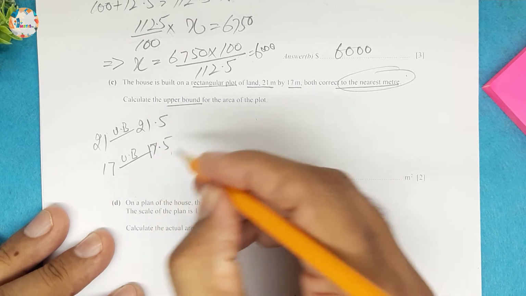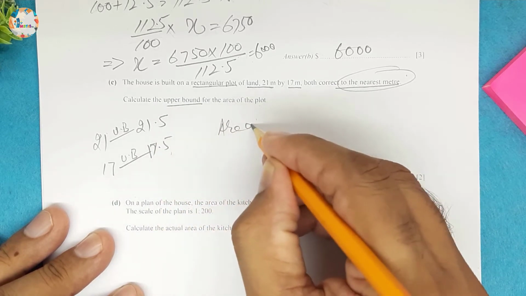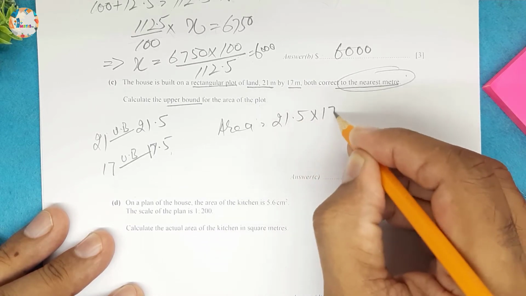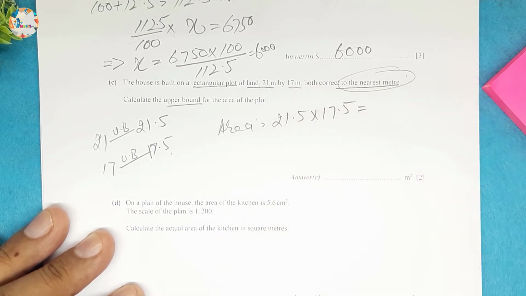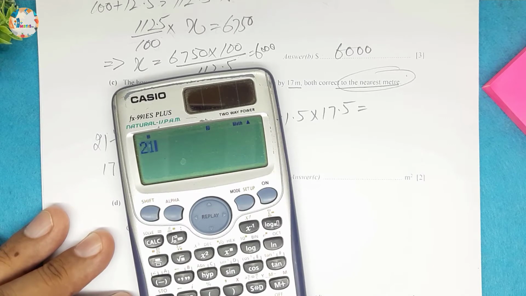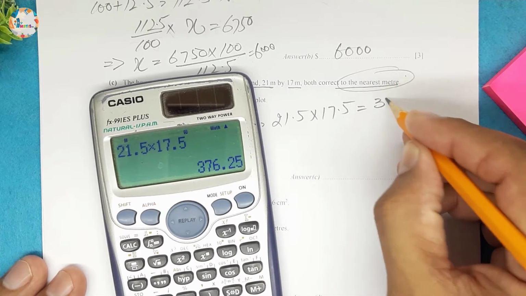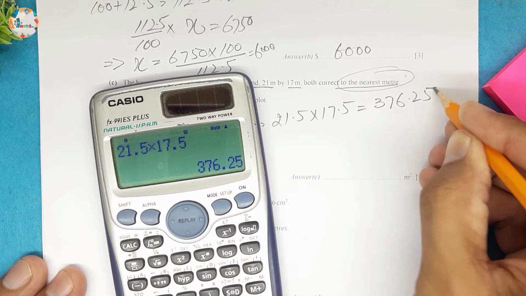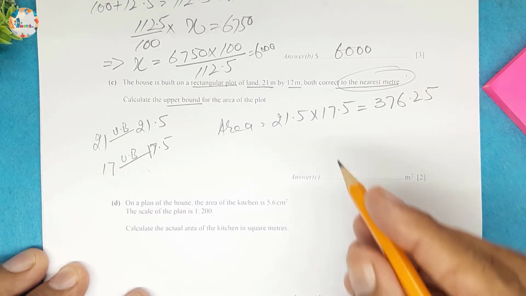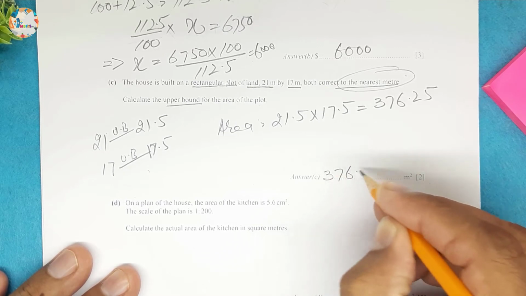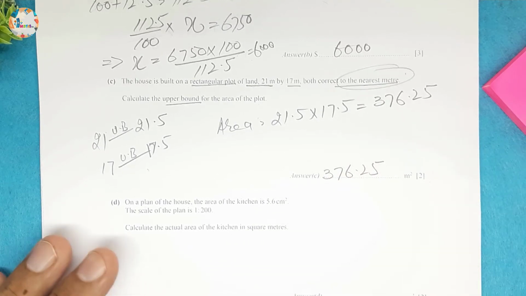So area will be 21.5 multiplied by 17.5, and this is equal to 376.25. This will be our answer.